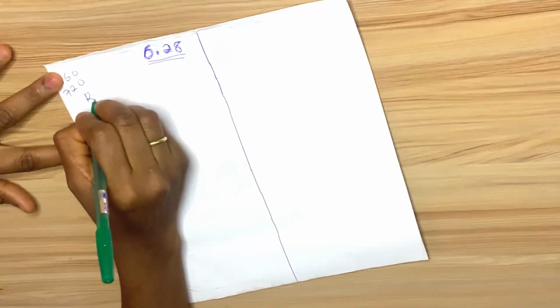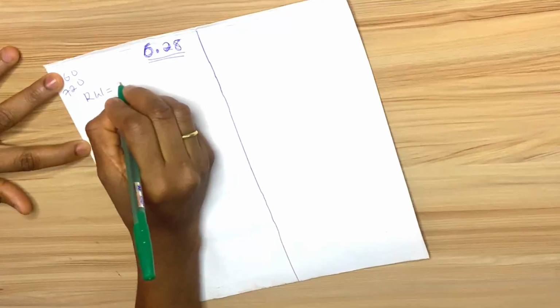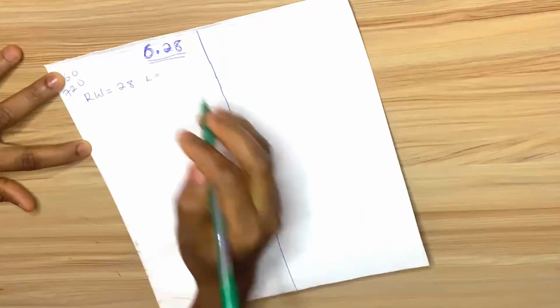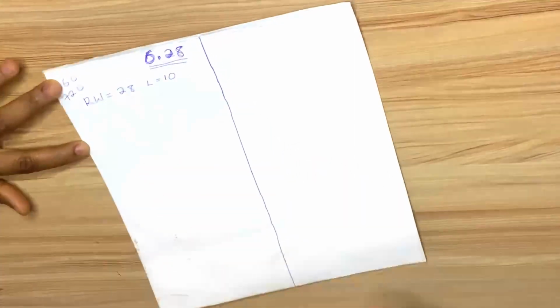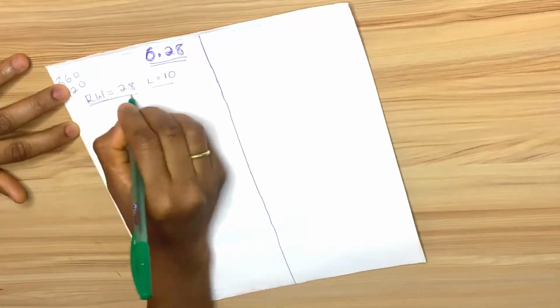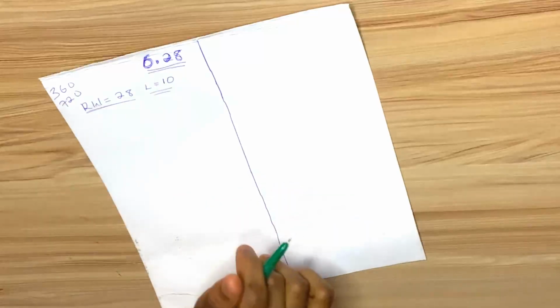Then the round waist of the blouse I'm using is 28, and the length I want to use is 10. This is my measurement. The round waist is 28 and the length is 10.